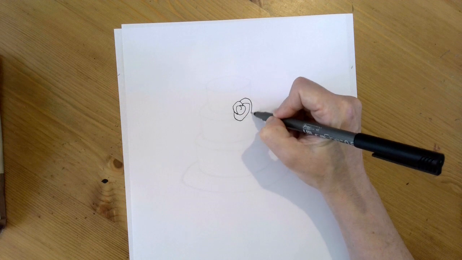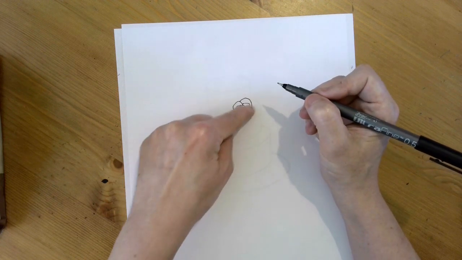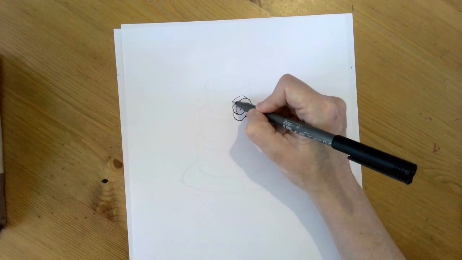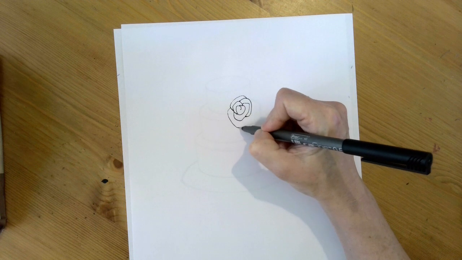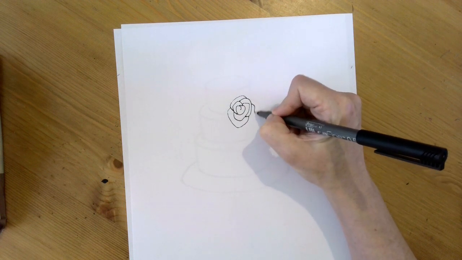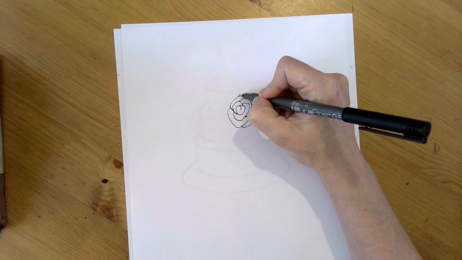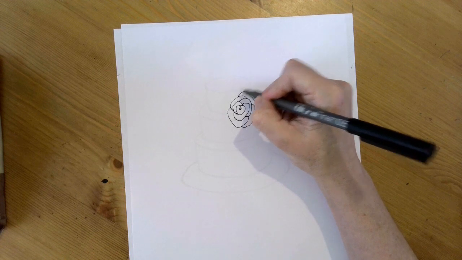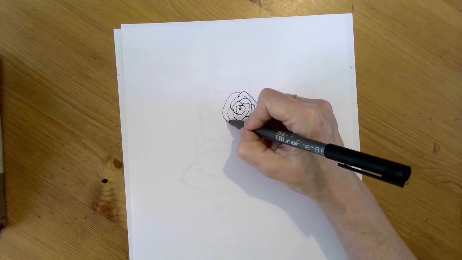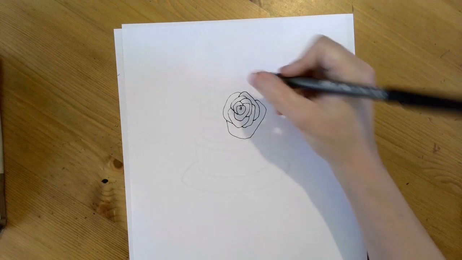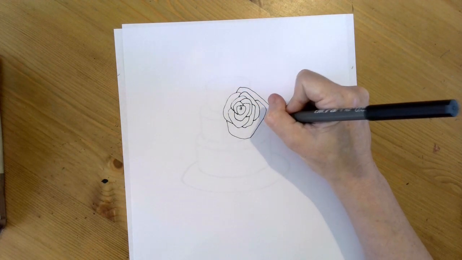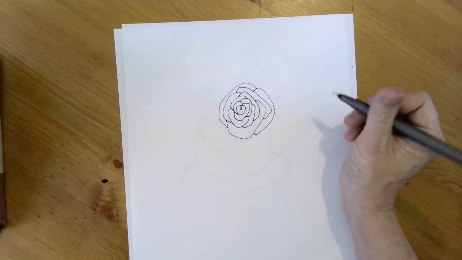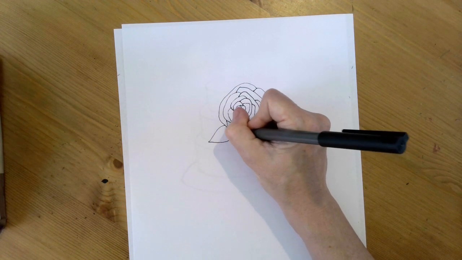My petals are going to go from one edge of one to another edge of the other, so that they appear to be kind of working their way out from the center and getting a little bit larger, a little larger each time. So it's going to end up being something like this, and then I'll just do a real easy leaf.